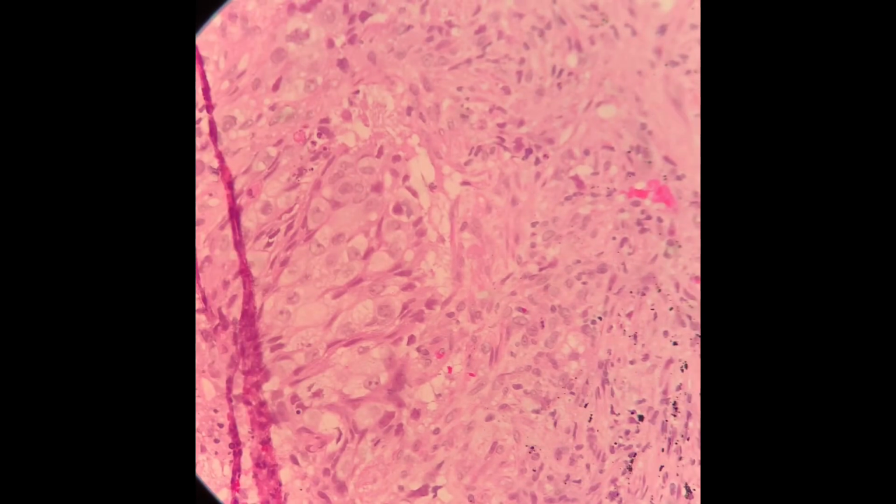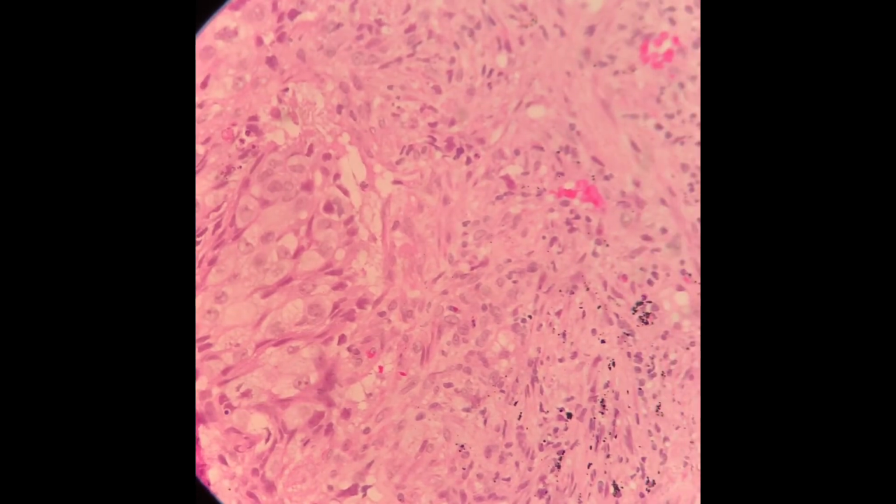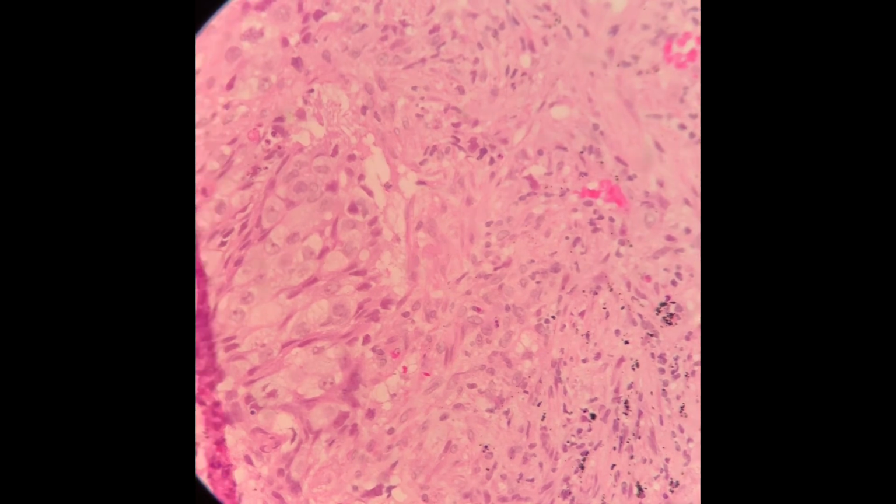On your left hand side there are groups of atypical cells, and on your right hand side is the desmoplastic stroma. You can see the desmoplasia going on there. There's an increase in the fibroblasts or fibrocytes at this area.